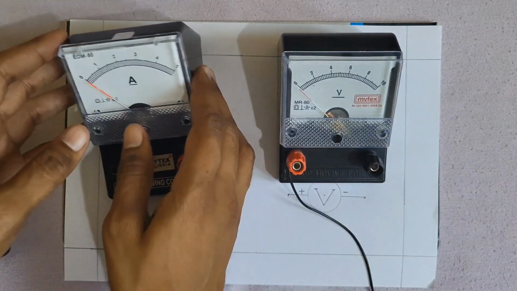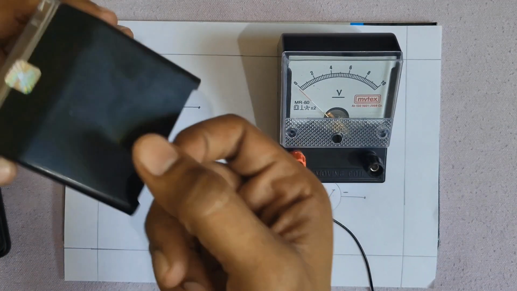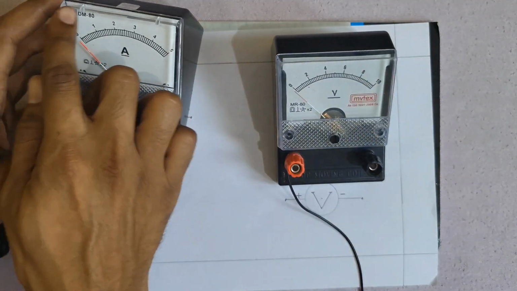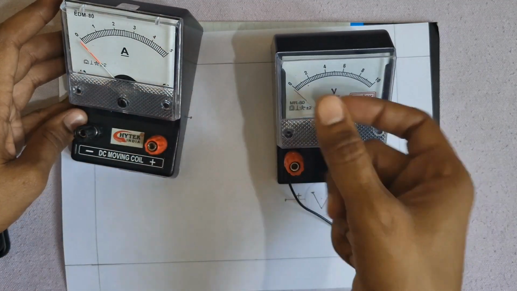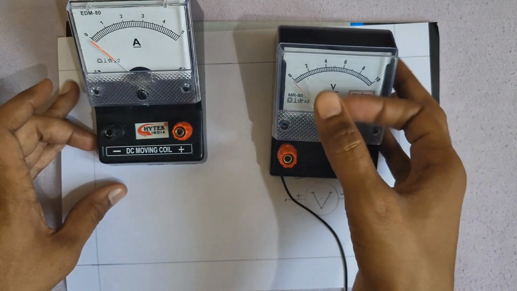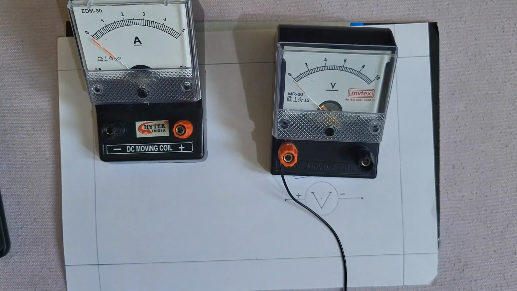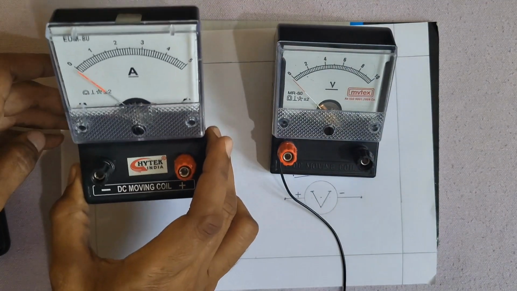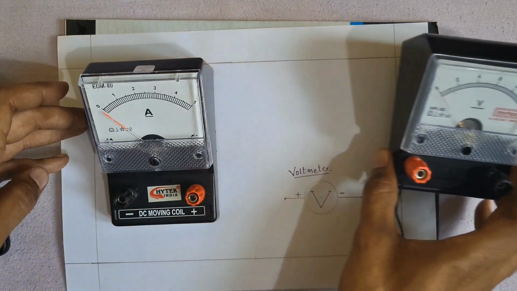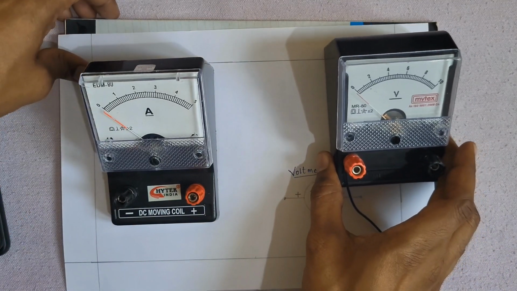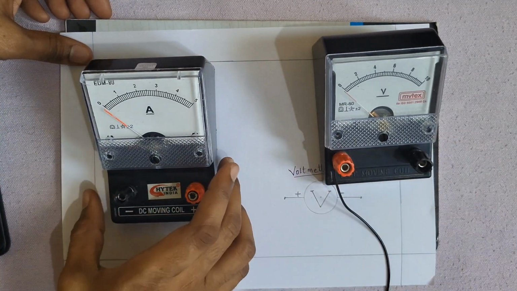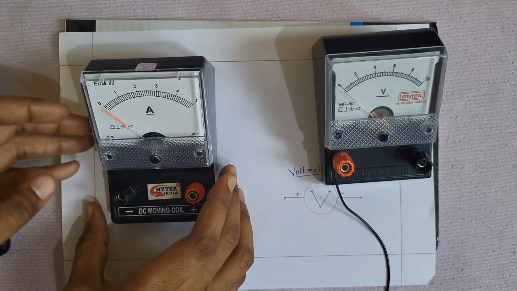Right? And these all will be made of plastic. And there is a plastic glass only, not glass. Not made of perfect glass. It's a transparent plastic. Now, we all know that ammeter should be always connected in series and voltmeter should be always connected in parallel. Why? Because voltmeter has the maximum resistance and ammeter has the very minimum resistance.